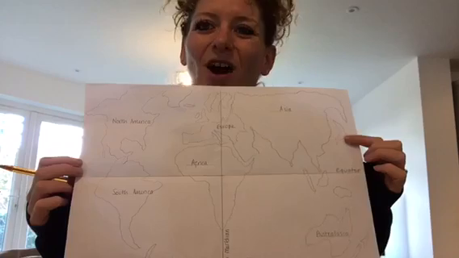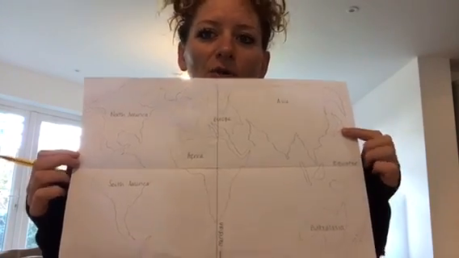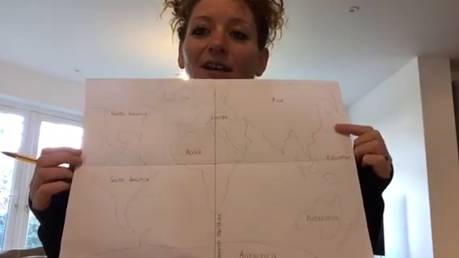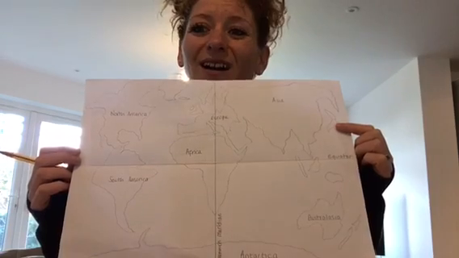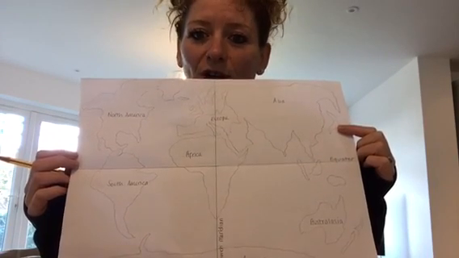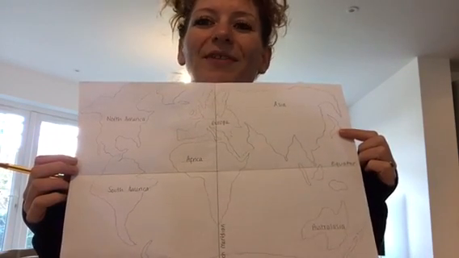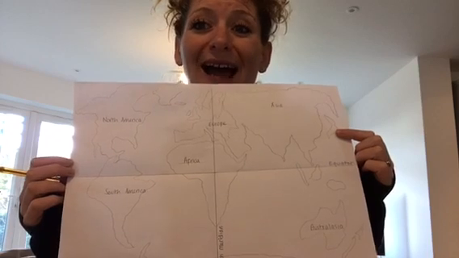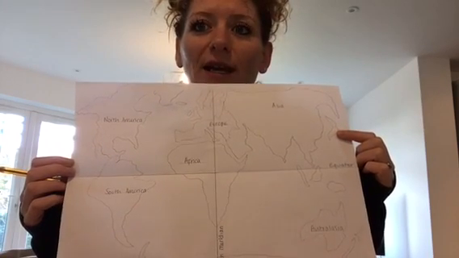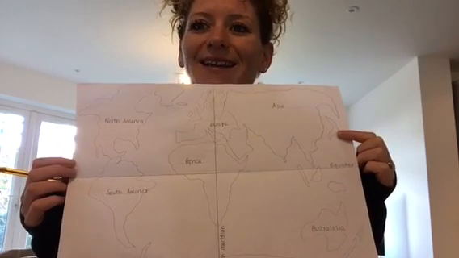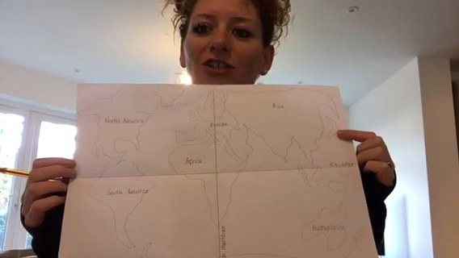Now, I've decided I'm going to make my map pretty. So what I'm going to do is take a coloured pencil and colour each continent in a different colour. But the one thing I'm going to try and do, because we're going to add more information to this map next week, is colour it in gently. I'm going to do light shading.